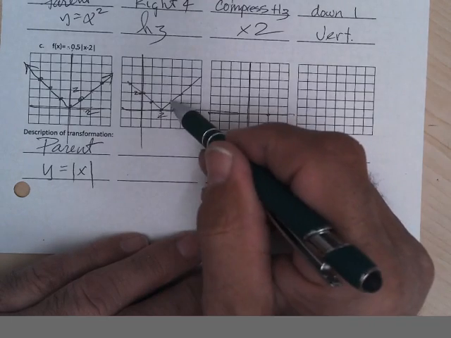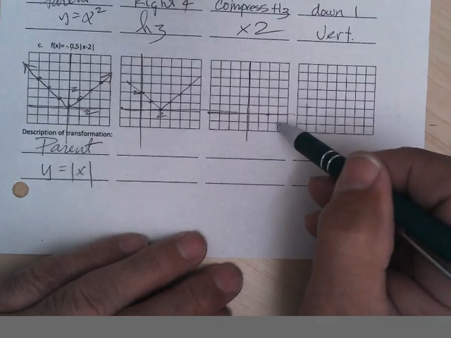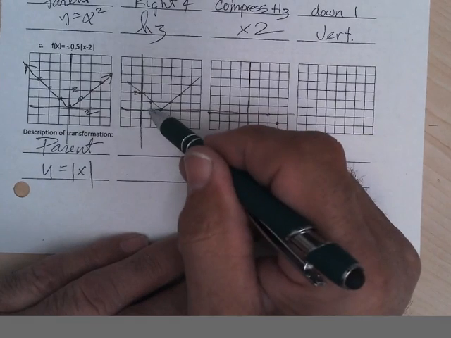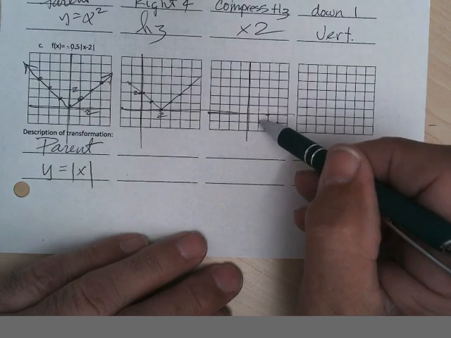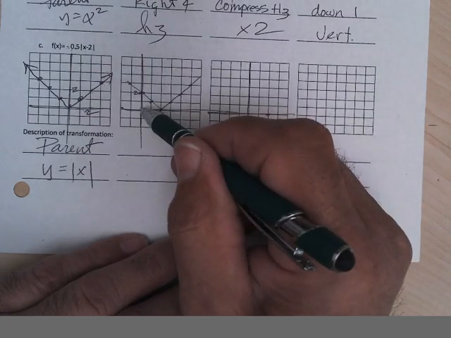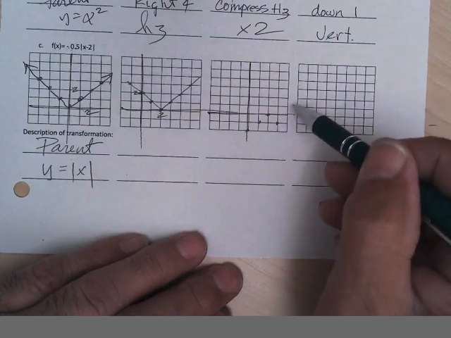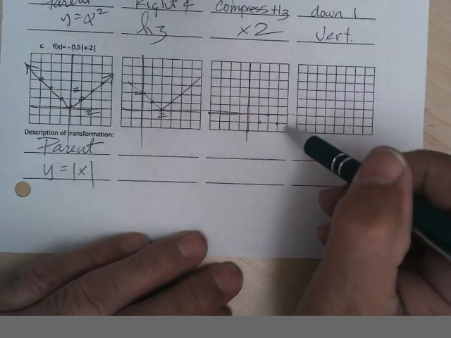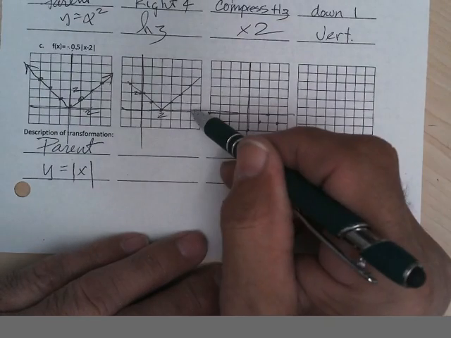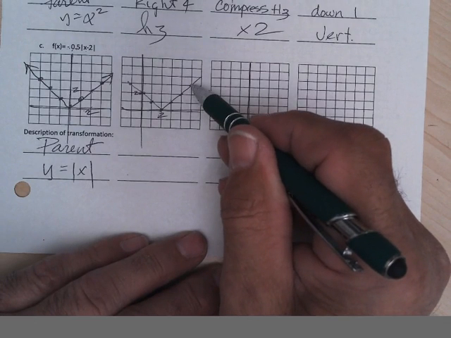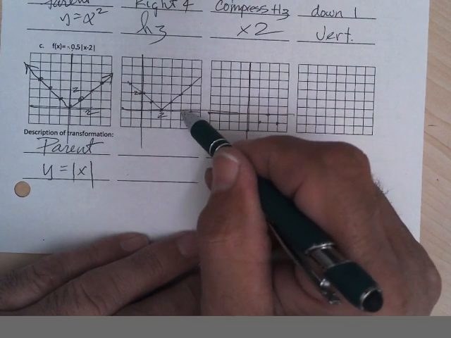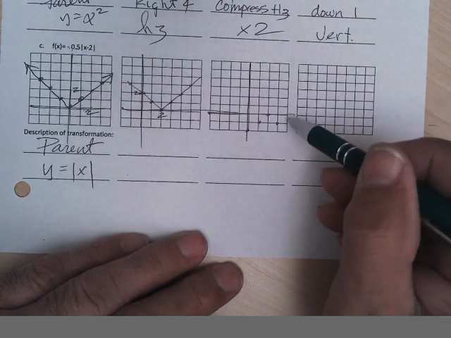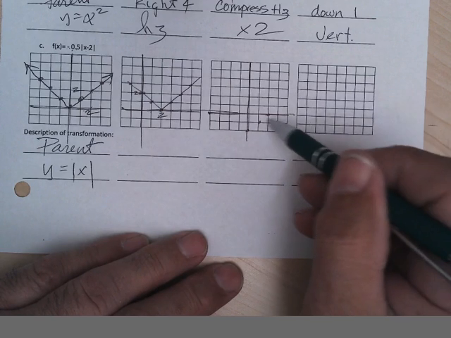This is 3, 1, so it becomes 3 minus 1. This is 1, 1, so it becomes 1 minus 1. 0, 2 becomes 0 minus 2. And 4, 2 becomes 4 minus 2.